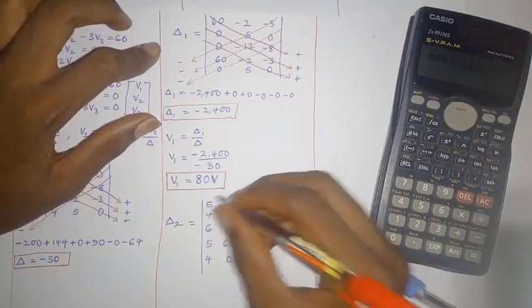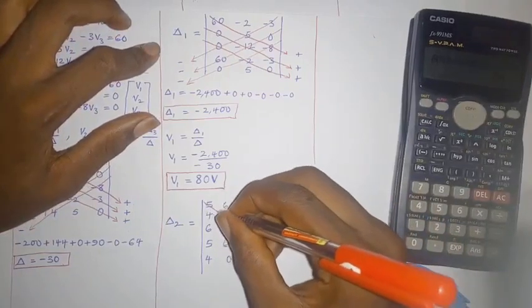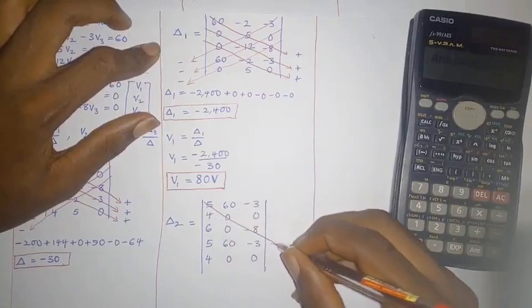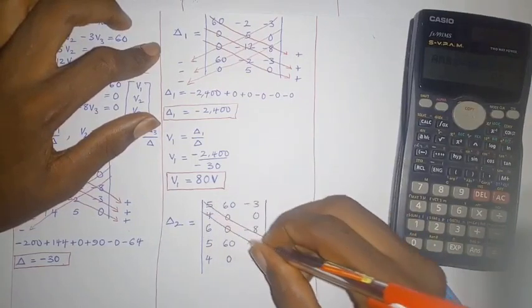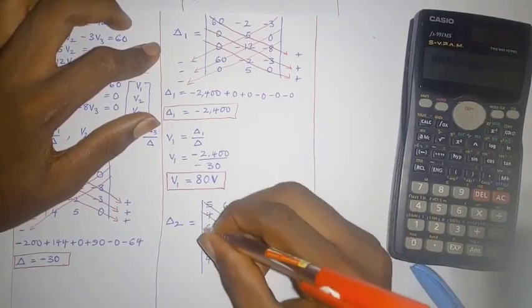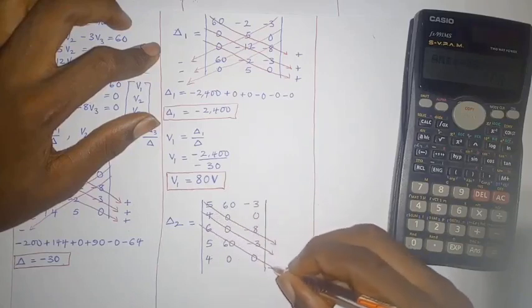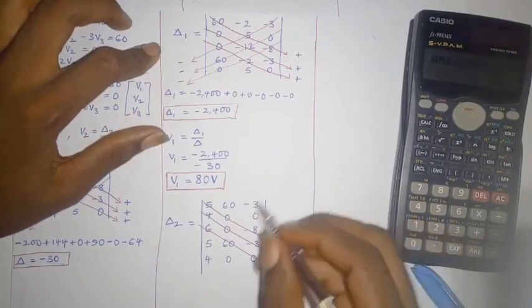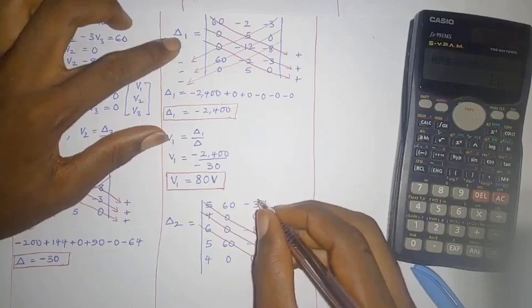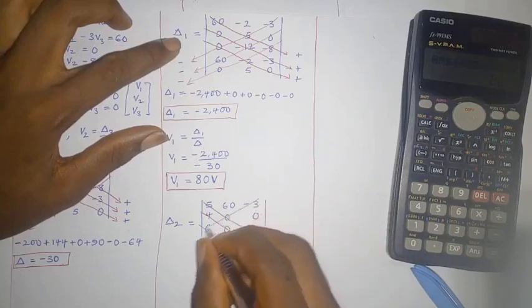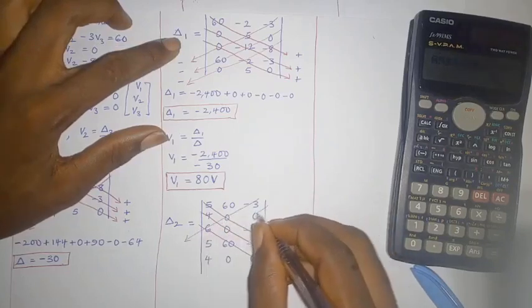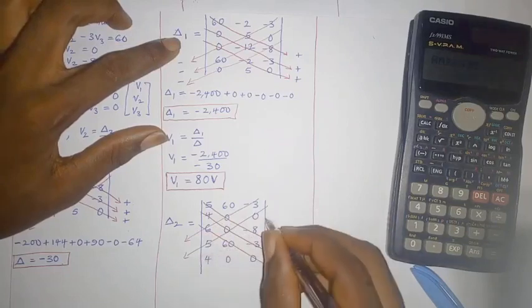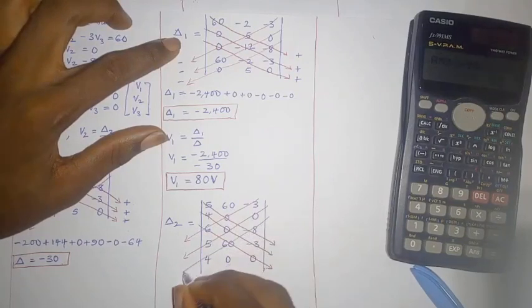You know how we used to draw the line. This, and this. You know, it's now complete. Now let's take from this edge now. From this edge, this, and this. You see, you will now put the sign.